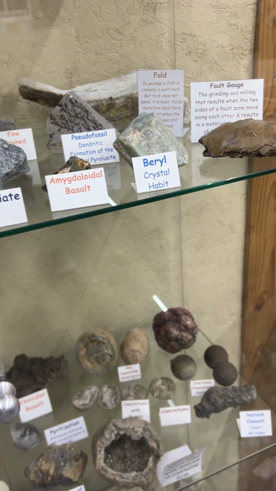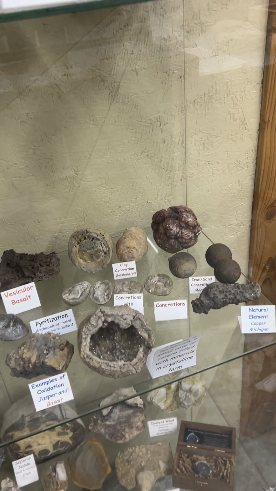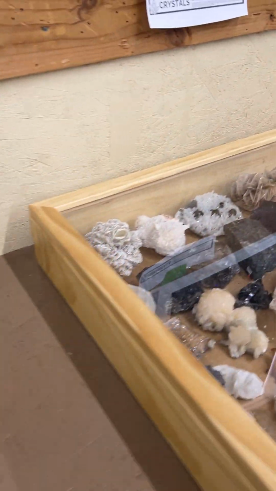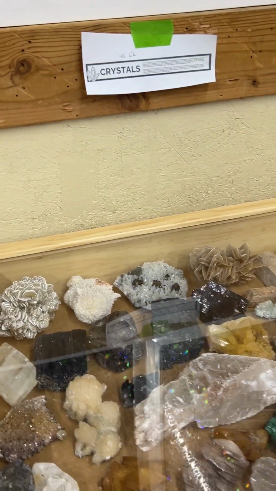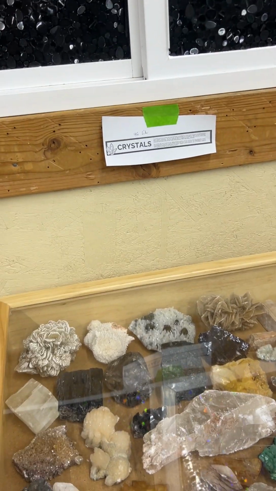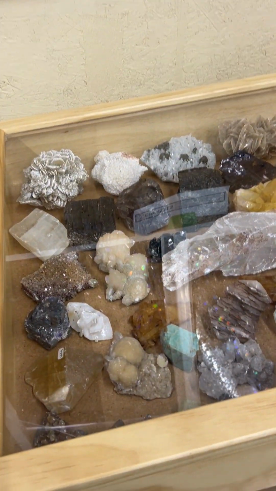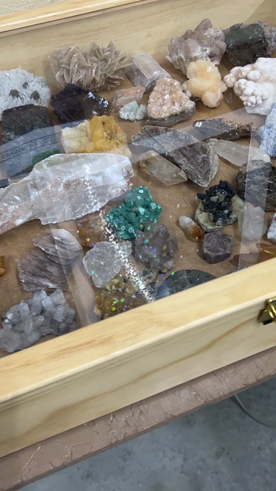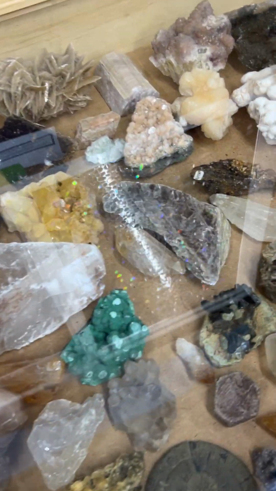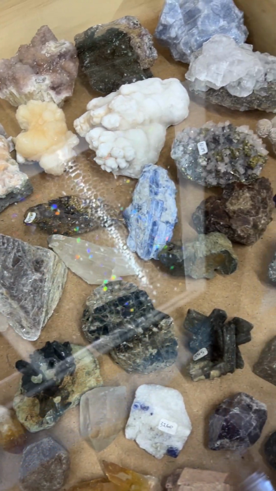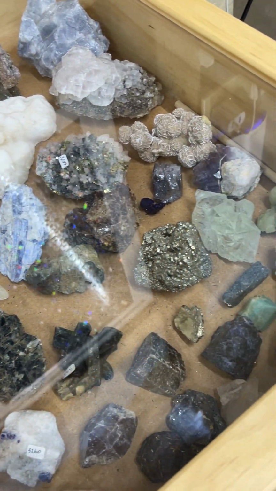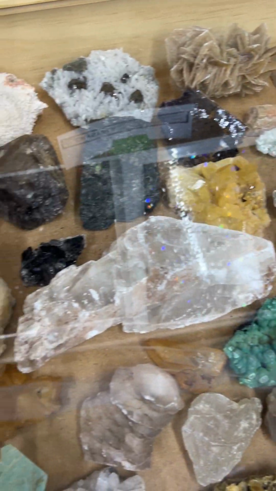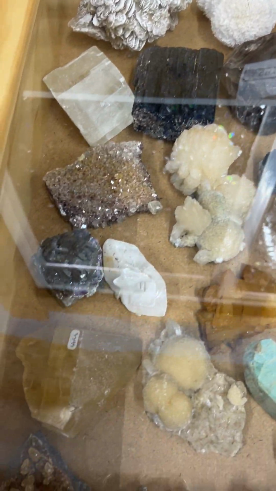We also have a display on crystals. Crystals are a lot of fun, and it's important to understand that it's really the science that makes the crystals. Inside the crystals are patterns of electrons, and the electrons line up in a certain way to produce a consistent crystalline form. And so that's what this is all about.